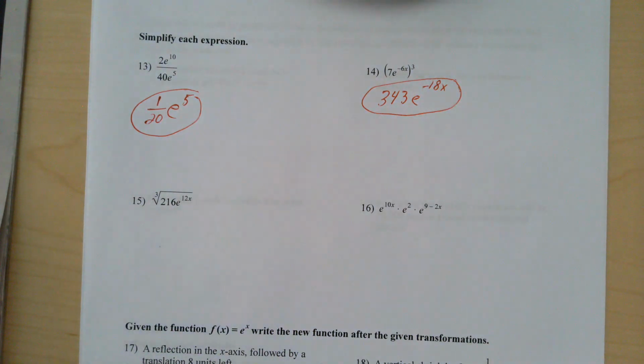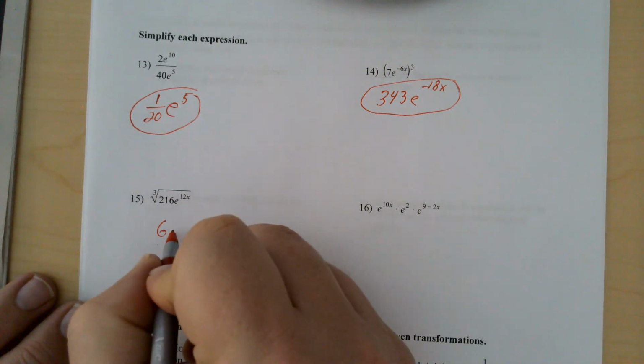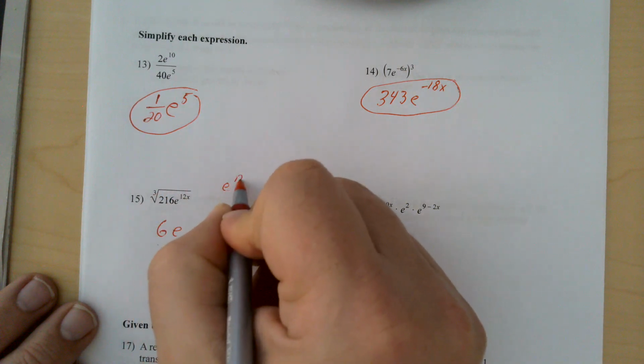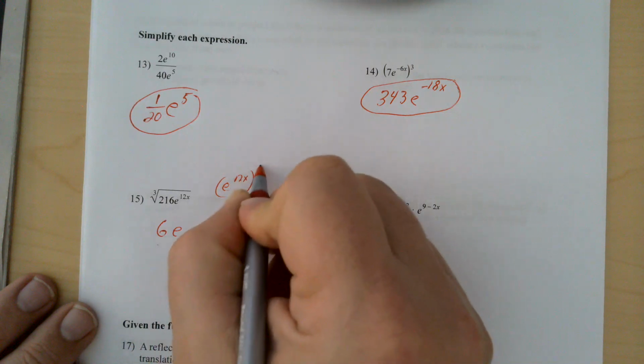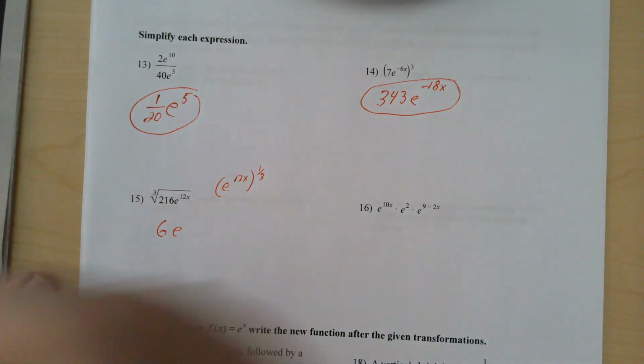Okay, here we're taking the cube root. Cube root of 216 is a 6. And then you just need to realize this is the 1/3 power. So if I have e raised to 12x, and that whole thing is being raised to the 1/3 or the cube root, you're supposed to take 12 times 1/3, which is the same as taking 12 divided by 3.